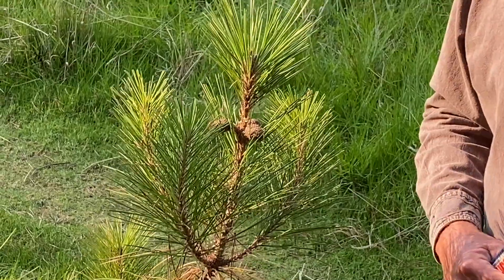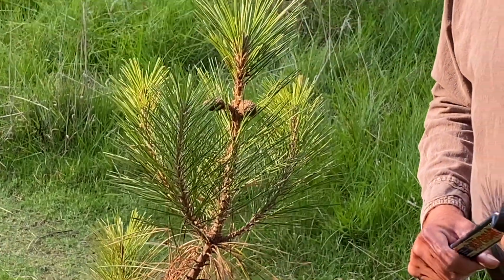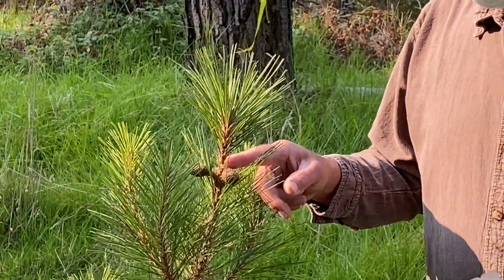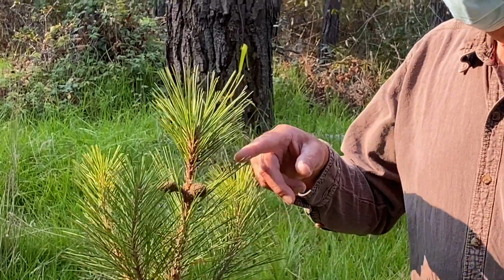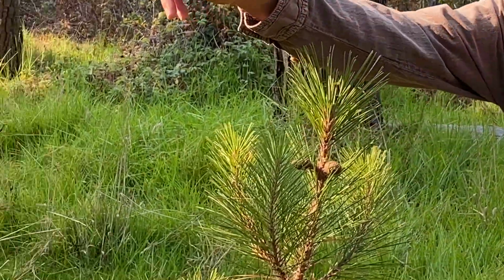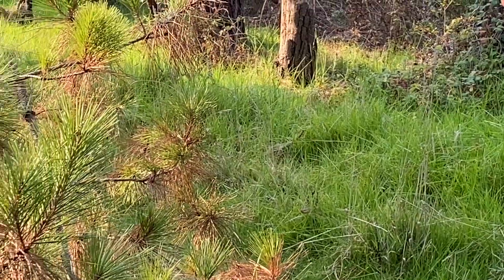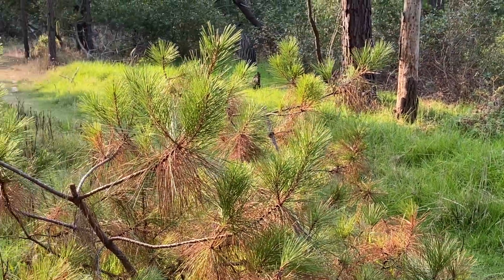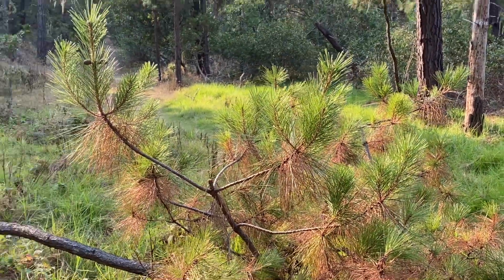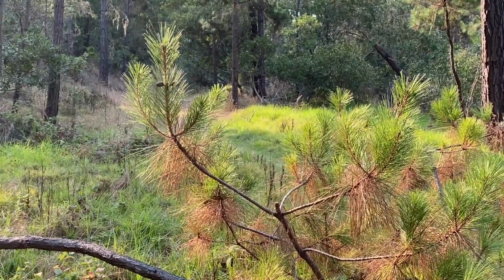Plus it helps regenerate our forest. And we have pine cones growing here, and over to my right you can see them on the branch that Bob's panning in on now.